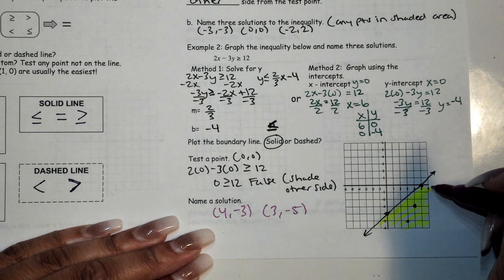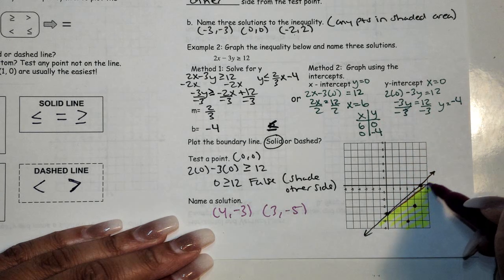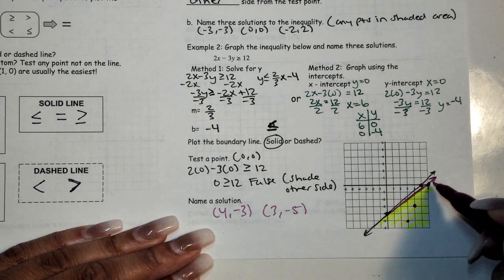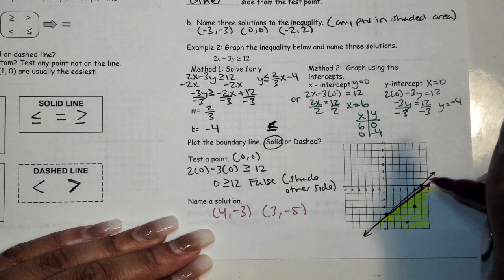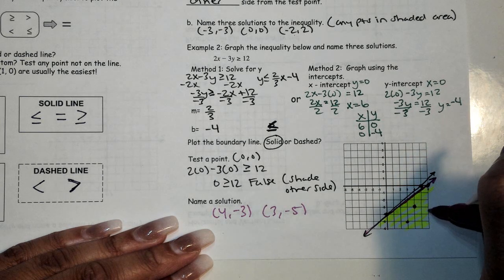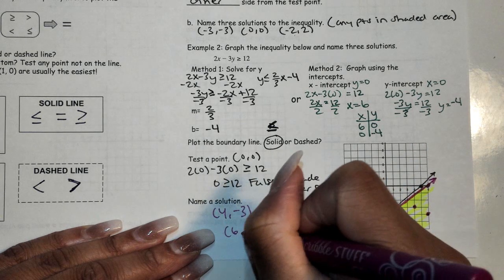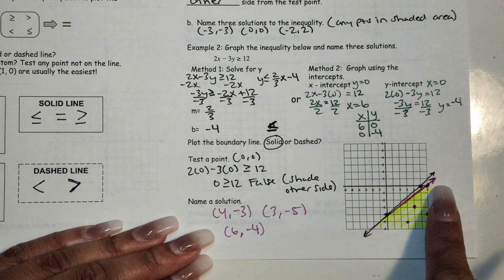For our last one, I plotted my points wrong. Pardon me, that's supposed to be (6, 0). So pardon that, I did graph this incorrectly, so I fixed it.